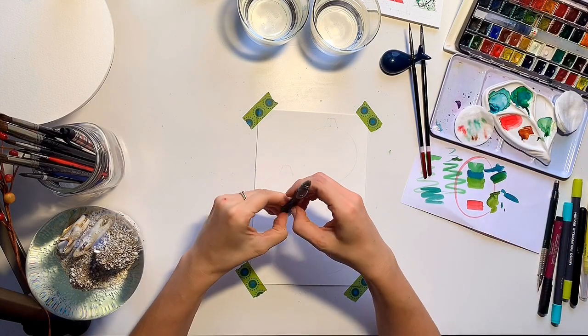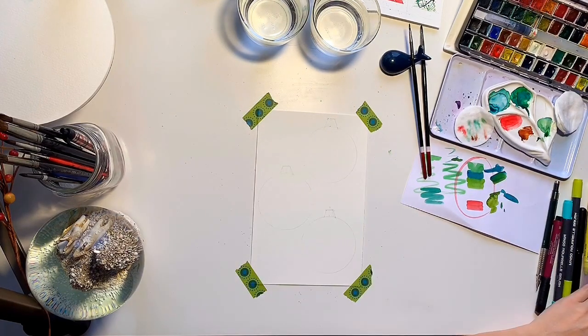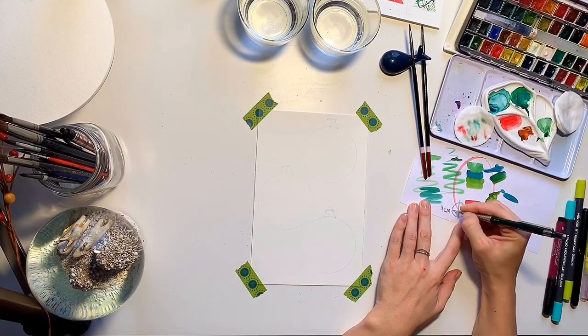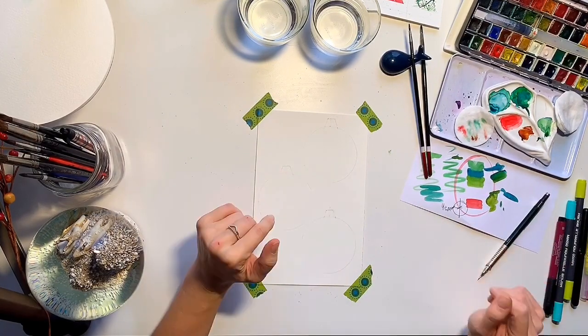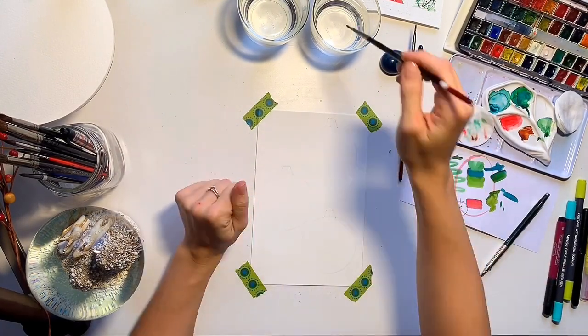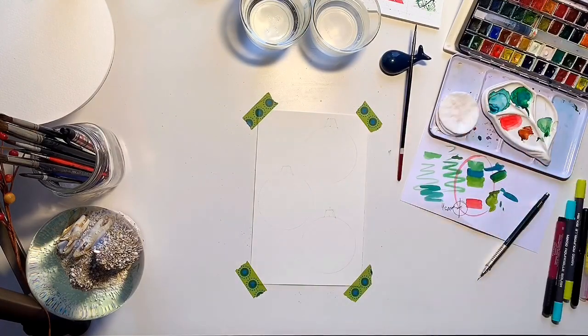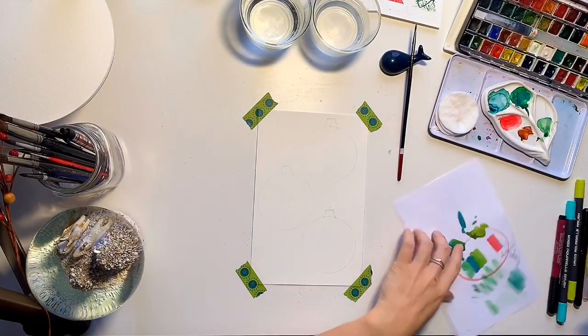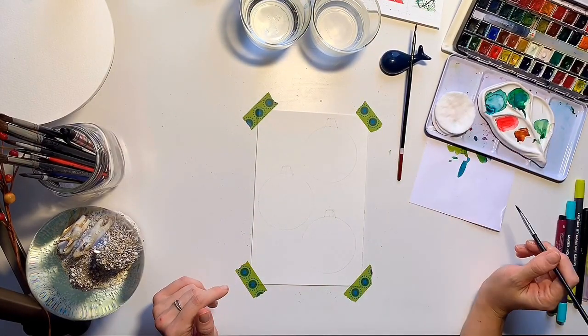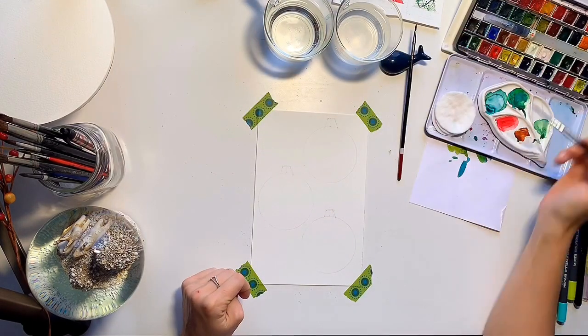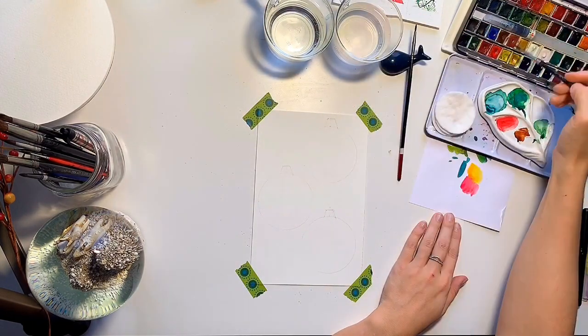I draw 3 circles with a radius of 4 centimeters. I work with a brush number 3, 10 art supplies, and I will use the same colors. After making a sample of color on a draft, we begin work on the main sheet.